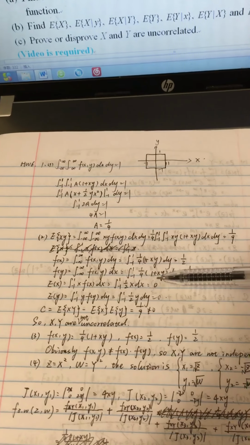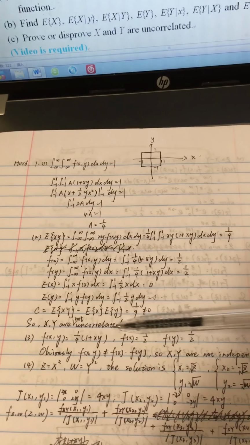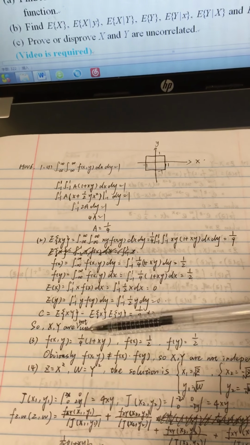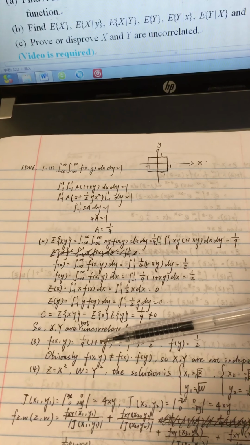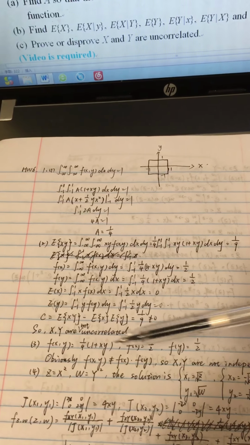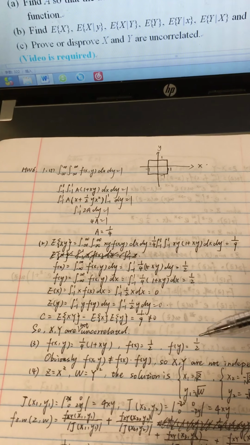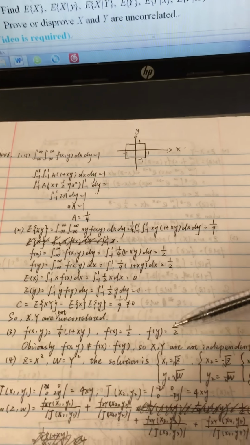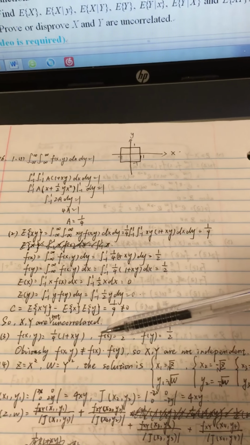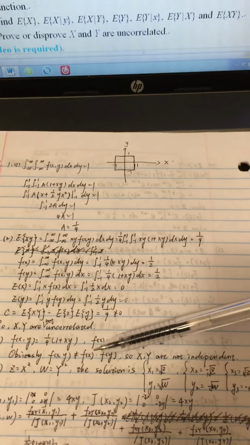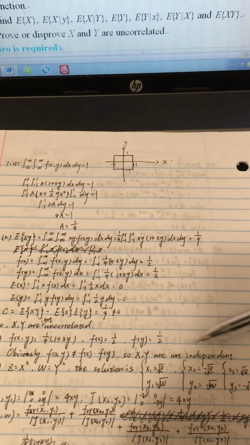From the calculation in the second sub-question, we get f(x,y) equals 1 over 4 times (1 plus xy), and f_X is 1 over 2, and f_Y is 1 over 2. So obviously this equation does not hold, so x and y are not independent.